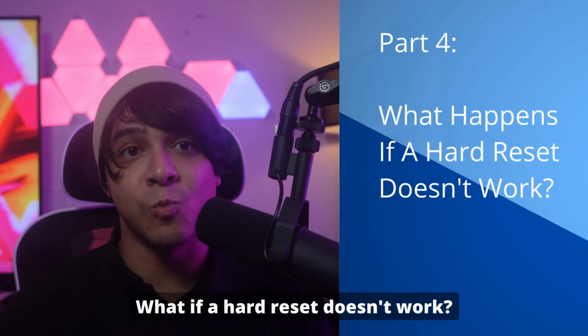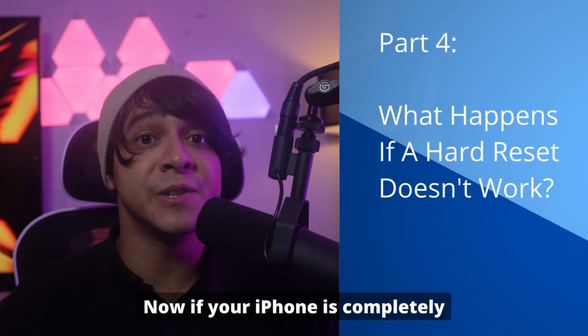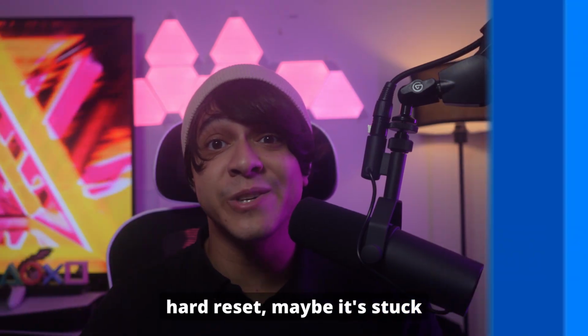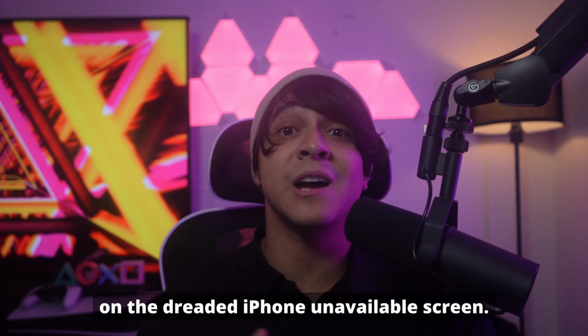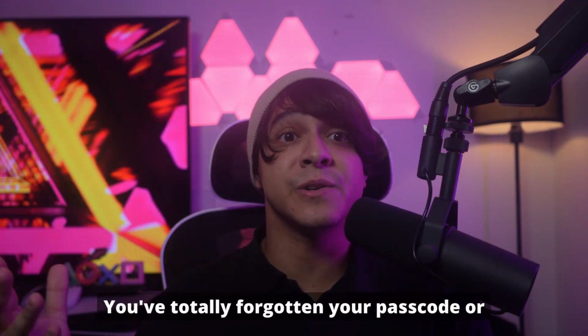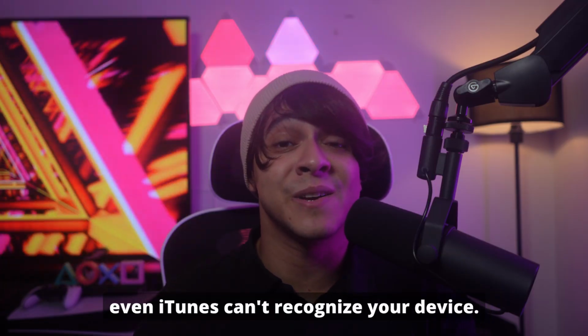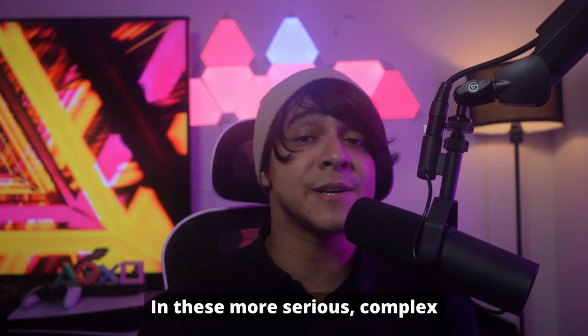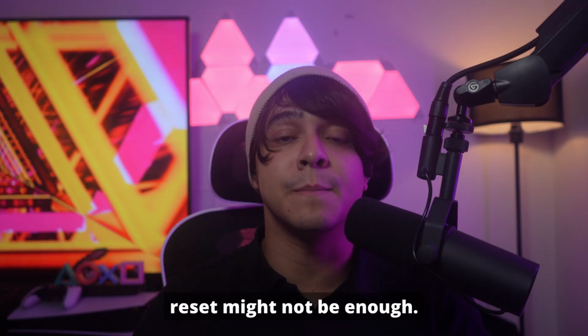What if a hard reset doesn't work? Now, if your iPhone is completely unresponsive even after a hard reset, maybe it's stuck on the dreaded iPhone unavailable screen, you've totally forgotten your passcode, or even iTunes can't recognize your device. In these more serious, complex situations, a standard hard reset might not be enough.